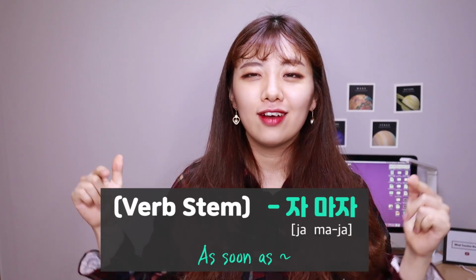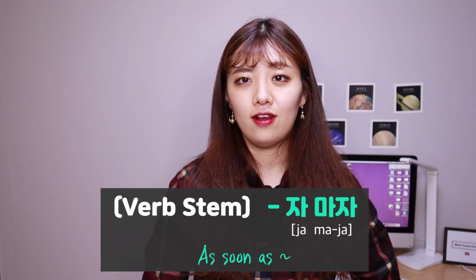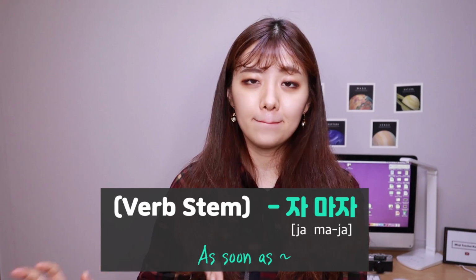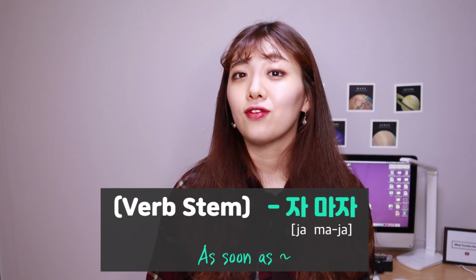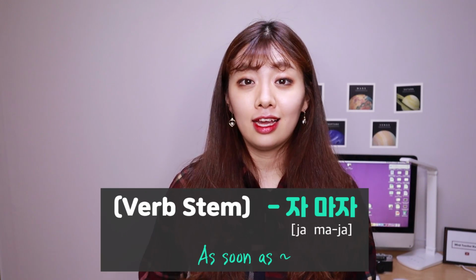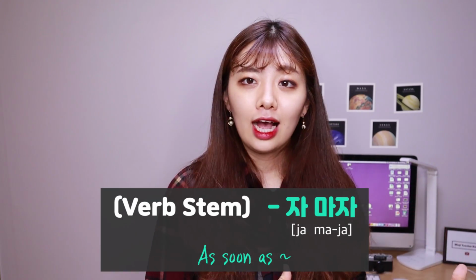Alright, so right here we have today's sentence pattern. Why don't you take a look at this? 자마자. Verb stem plus 자마자. 자마자, this means "as soon as." So if you say this, you're going to indicate that an action occurs as soon as another action does.